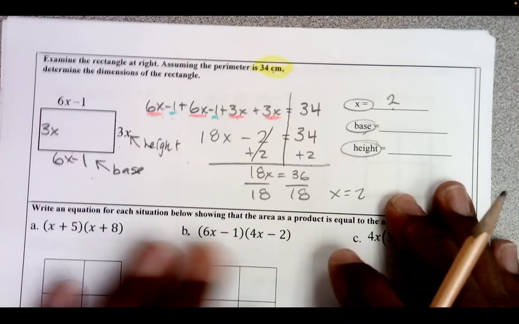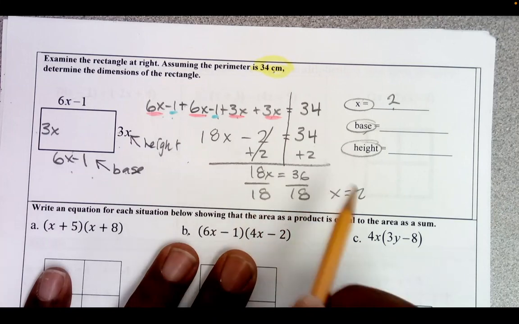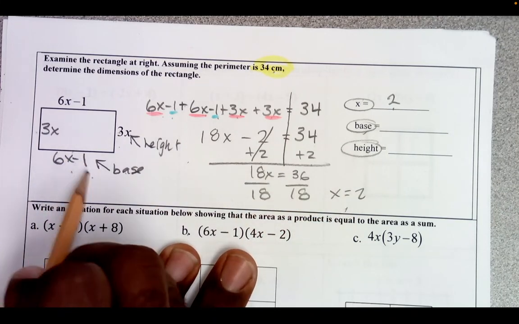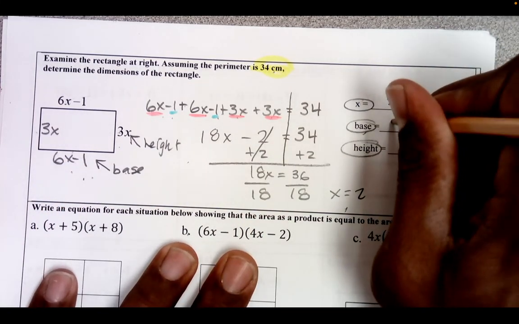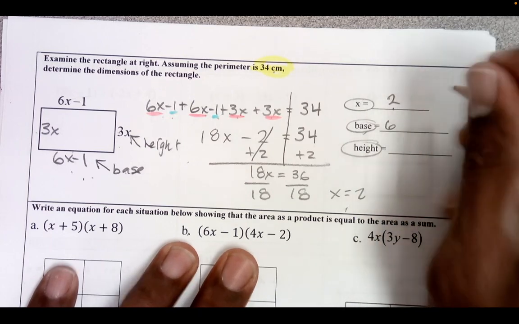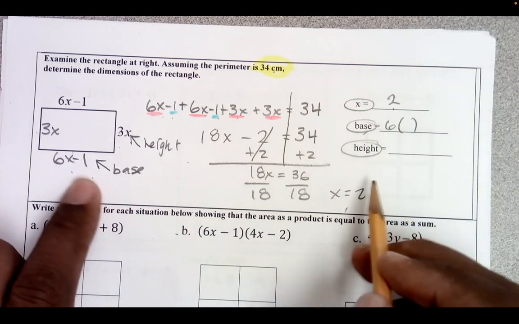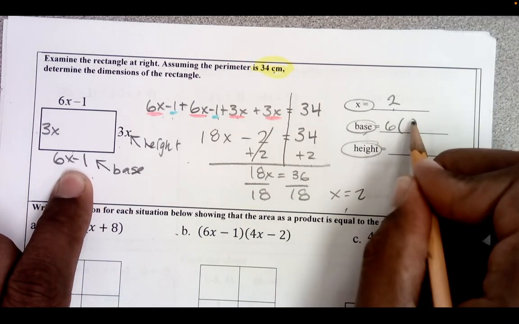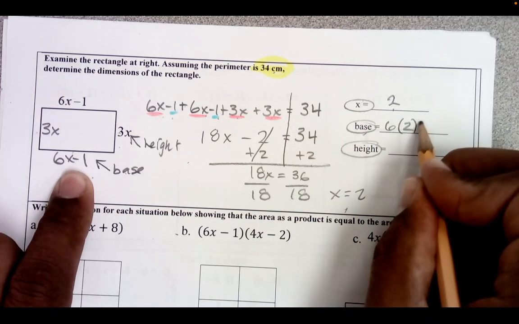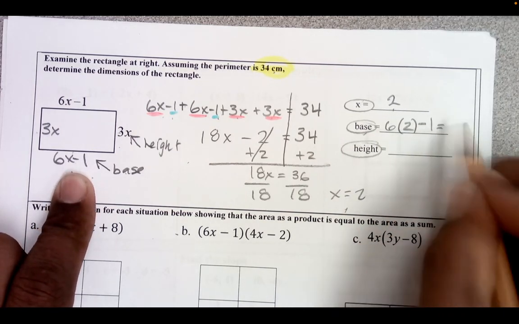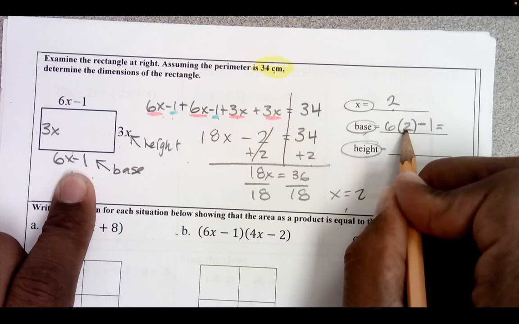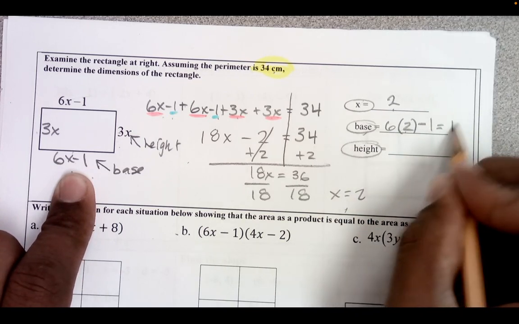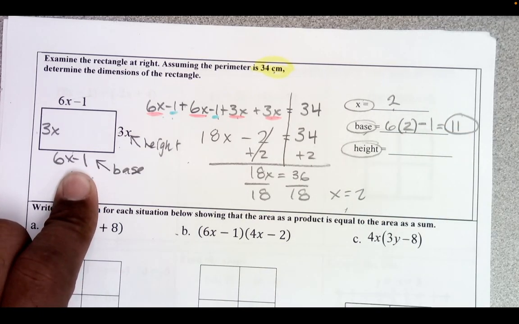Okay. All right, so what we want to do is take that 2 and plug it right into that expression. So here for the base, it's going to be 6 times, I'm basically going to take out the x and put parentheses, times 2, and then minus 1. So what's 6 times 2? 12. Then minus 1, 11. So that side is actually equal to 11.